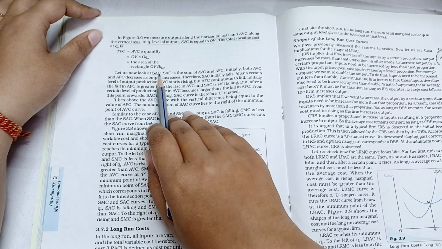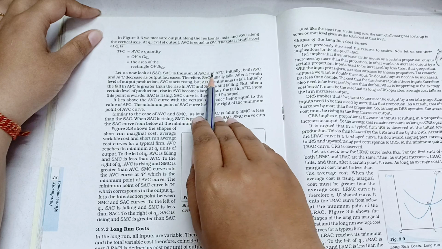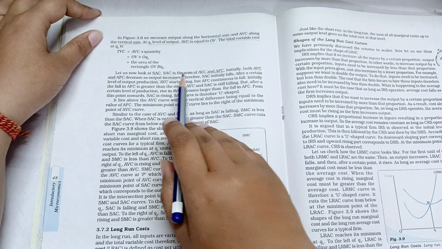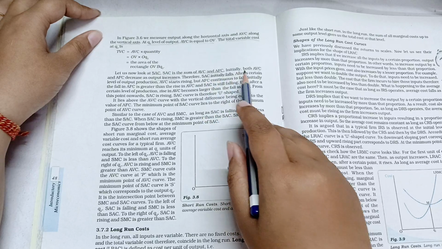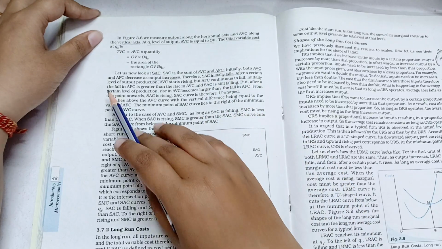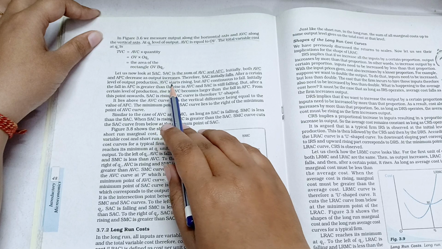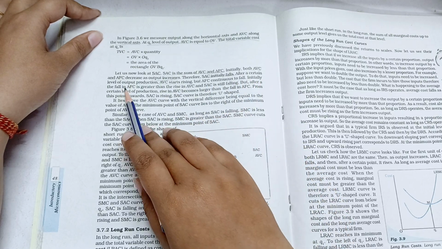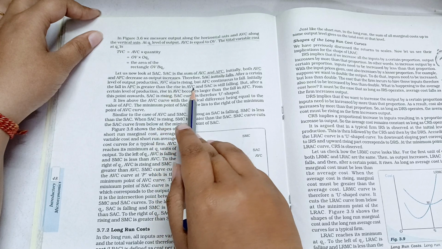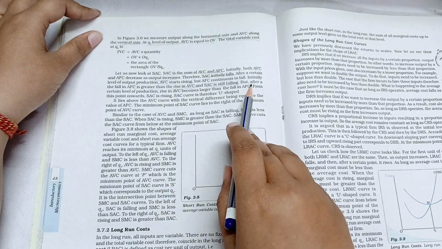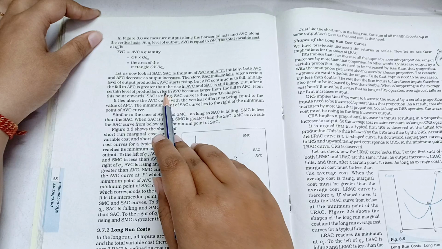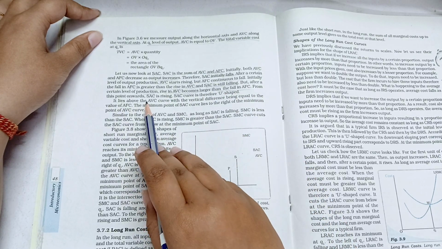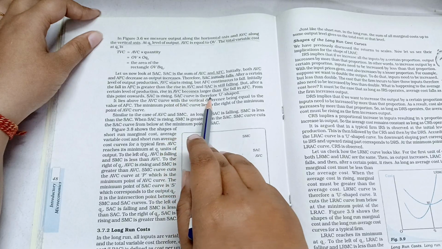Let us now look at SAC. SAC is the sum of AVC and AFC. Initially, both AVC and AFC decrease as output increases. Therefore, SAC initially falls. After a certain level of output production, AVC starts rising, but AFC continues to fall. Initially, the fall in AFC is greater than the rise in AVC, and SAC is still falling. But after a certain level of production, rise in AVC becomes larger than the fall in AFC. From this point onwards, SAC is rising. SAC curve is therefore U-shaped.